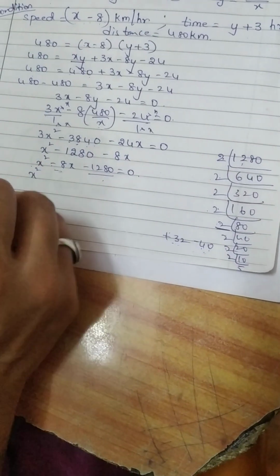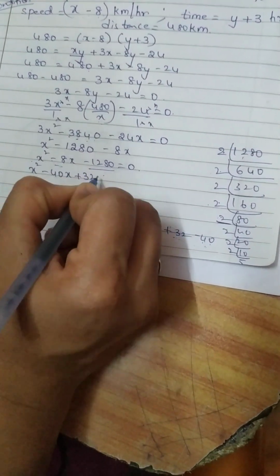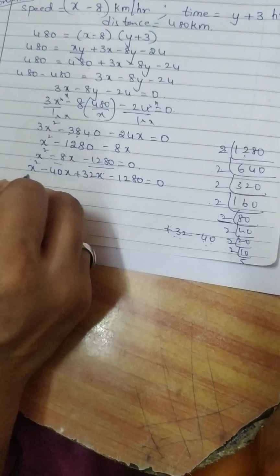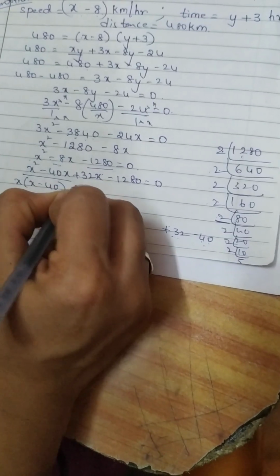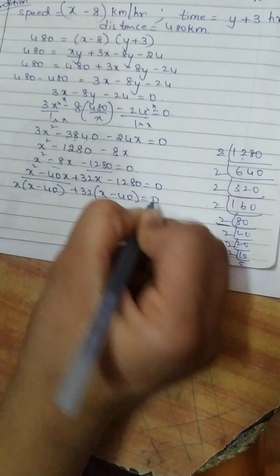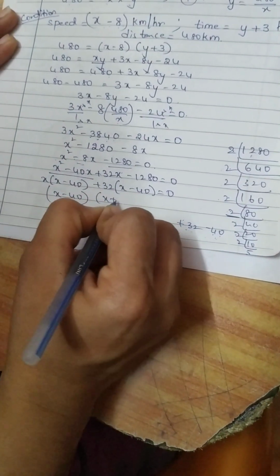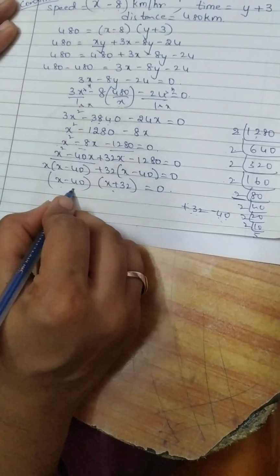Now write x square minus 40x plus 32x minus 1280 equals 0. From the first two terms, x into x minus 40, plus 32 into, if you take common, x minus 40 equals 0. So x minus 40 into x plus 32 equals 0. Now here we got two values of x.